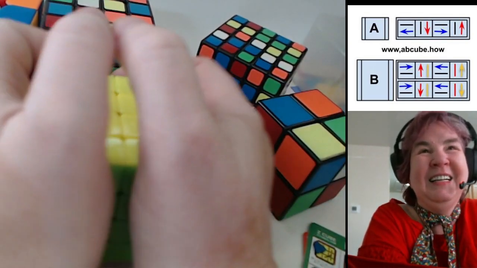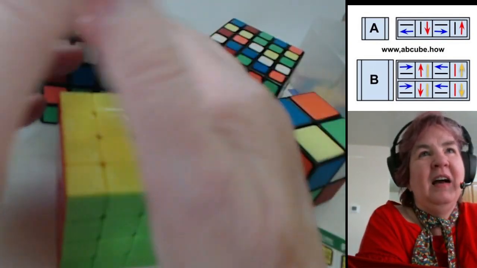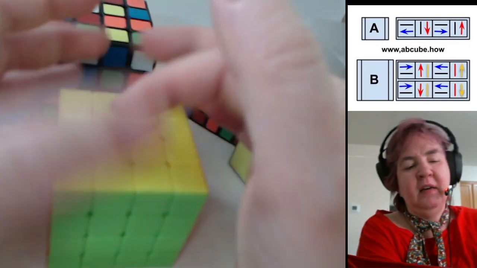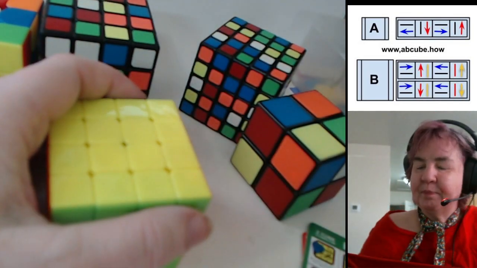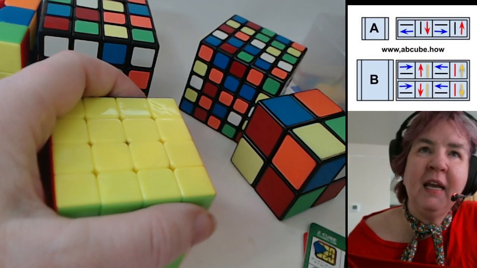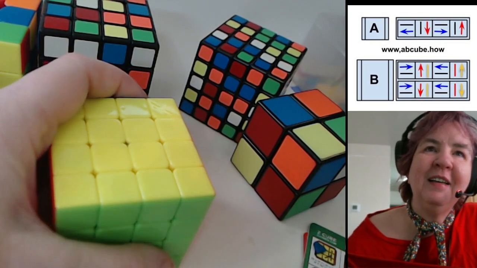and it always, because it's a commutator, it only moves the pieces you want to move, and if you do it enough times, it gets back to the way it was. So that's Formula A. Good morning, you guys.